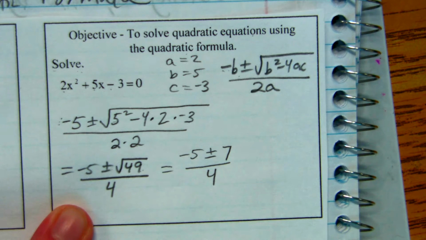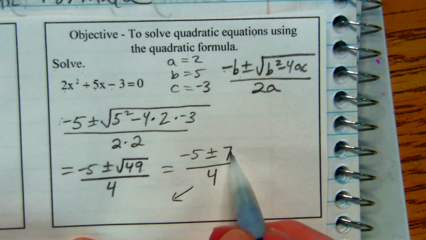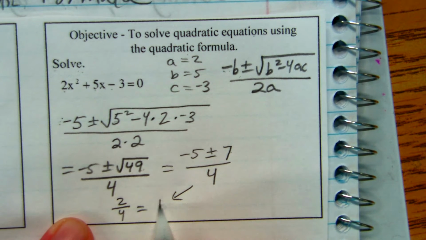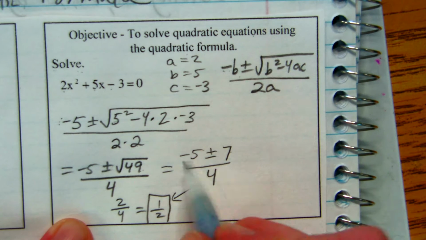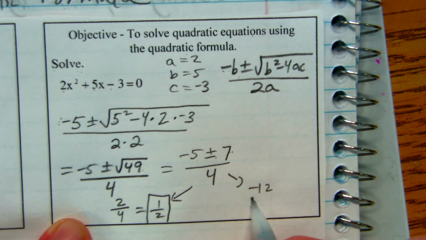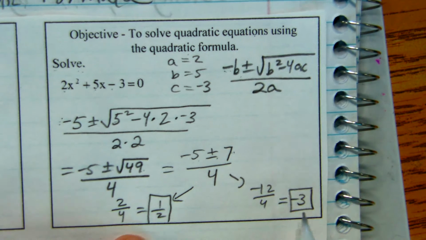So you're going to get two answers. The plus or minus is telling you you're going to solve this twice. The first time you're going to add: negative 5 plus 7 is 2 over 4, which reduces to 1/2. And then negative 5 minus 7 is negative 12 over 4, which reduces to negative 3. And that gives us the two answers.